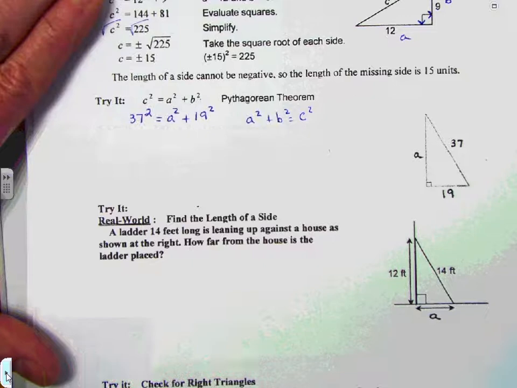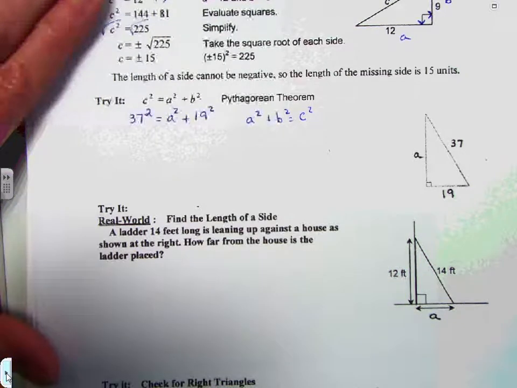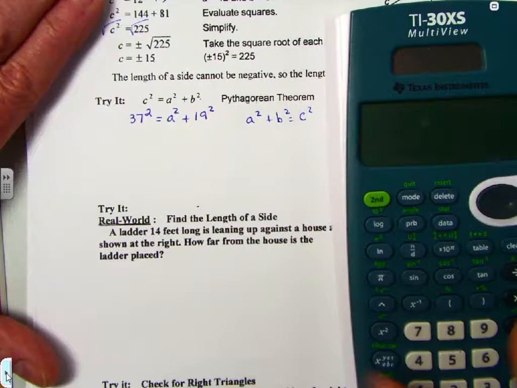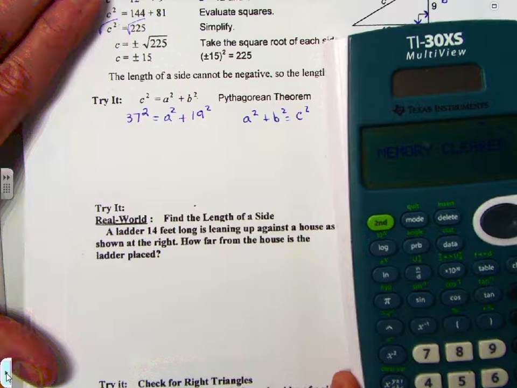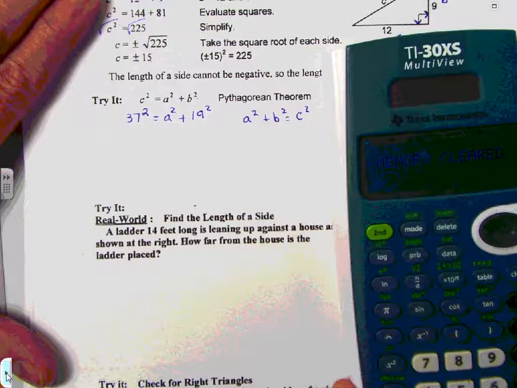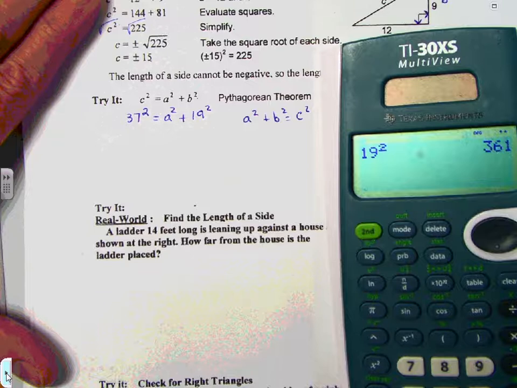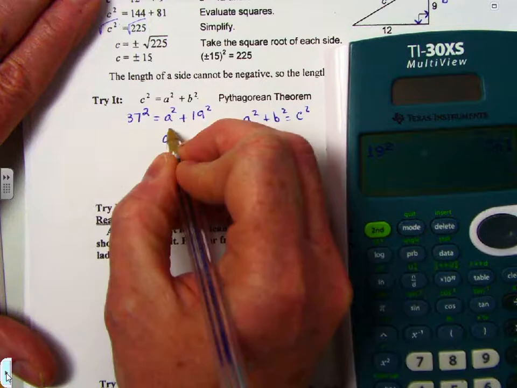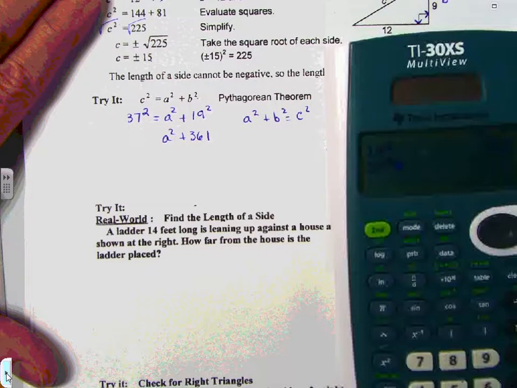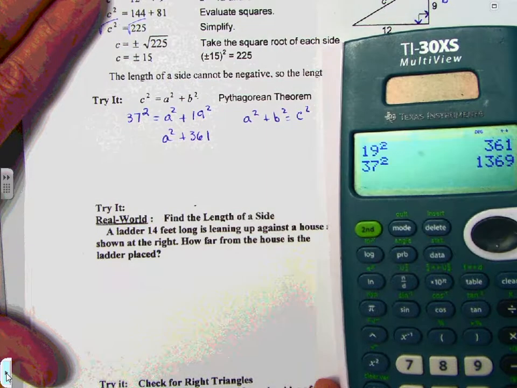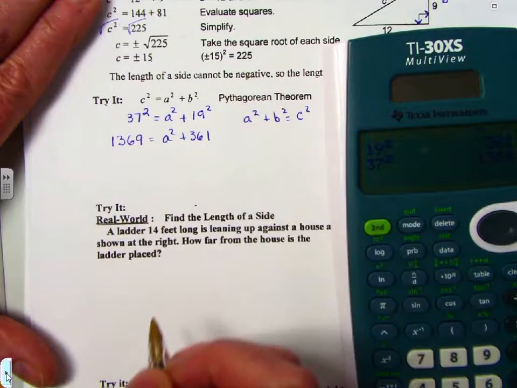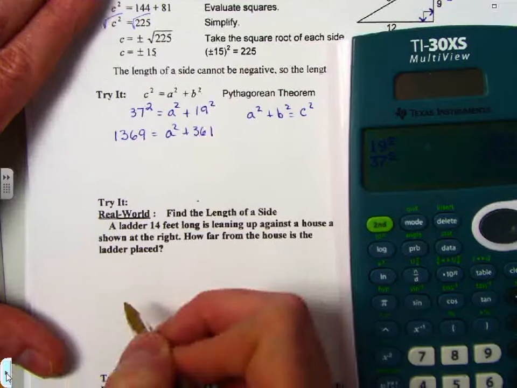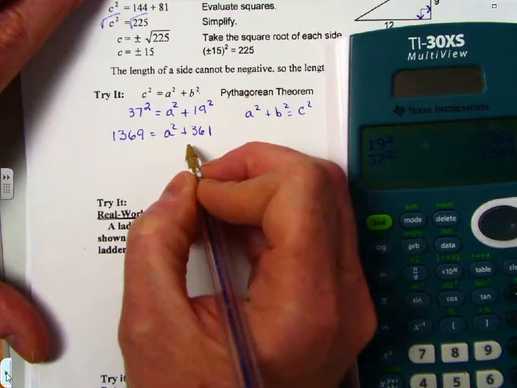No. You have to square it before you subtract it. Okay? So you have to do the 19 squared first. You always simplify before you start rearranging and moving things from one side to the other. So we need a 19 squared. To know what that is, I get 361. And then we need the 37 squared, which is 1369. Huh, that's kind of cool. Okay. Yeah, now we can subtract to solve our equation. Good job. We're going to subtract 361 from both sides.